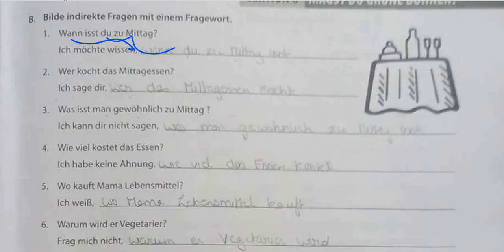Anyways, who cooks das Mittagessen? Who cooks it? I am telling you, or it should be asked anyways.